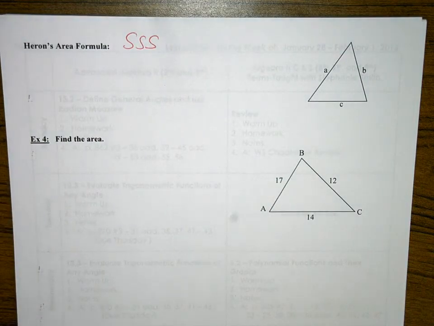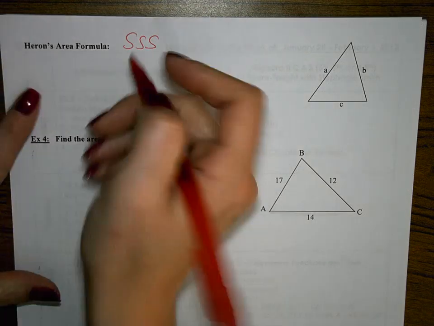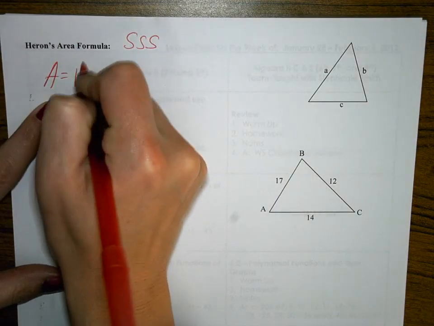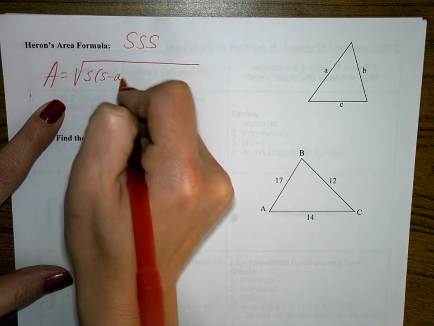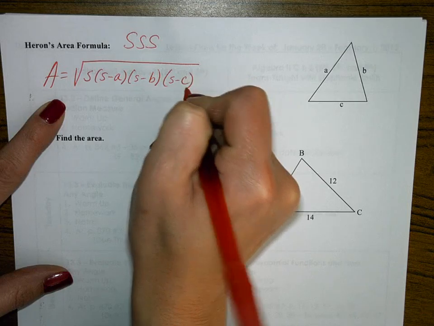side. When we are given side, side, side, we use what is called Heron's area formula to find the area of a triangle. Now, the area using Heron's area formula is equal to the big old square root of S times the quantity of S minus A times the quantity of S minus B times the quantity of S minus C.